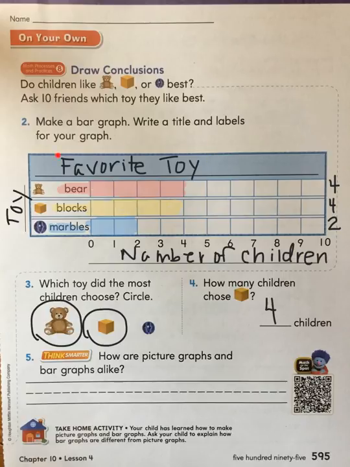Both kinds of graphs have a title. Both graphs tell you the number of votes, if you want to use that word vote. They tell you what the item is and how many, or you can count how many. When it's a picture graph, you'll have pictures in each one of those. All right, let's go on to the last page before you guys start working on your own.